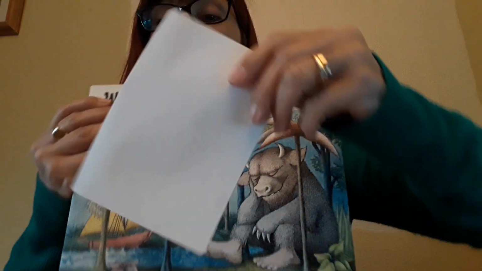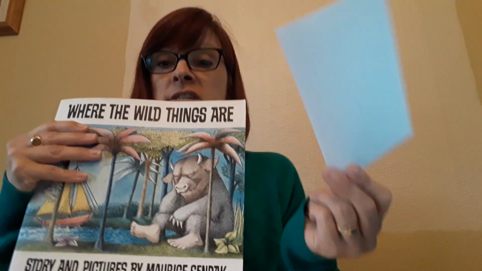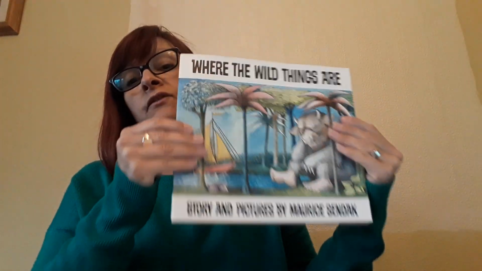But there's not just one, there's 2, 3 and 4. So using my right angle finder, I've found 4 right angles on one item. That's probably because of the shape of this book.